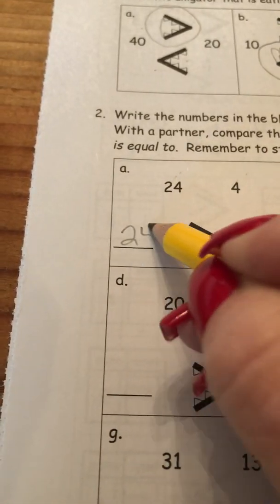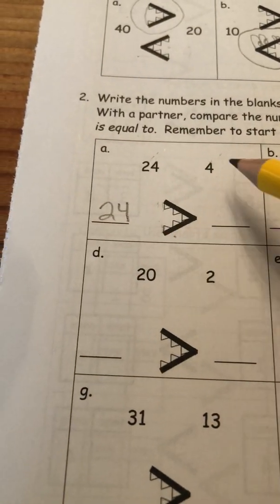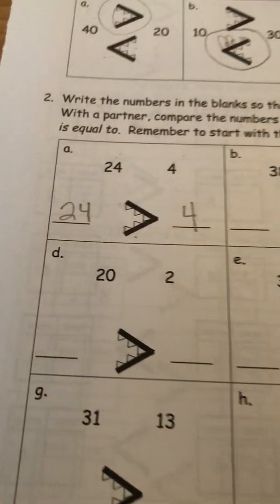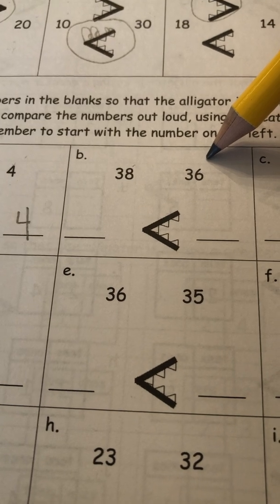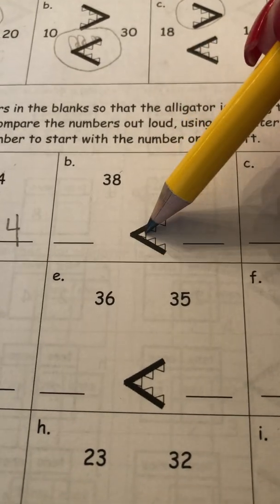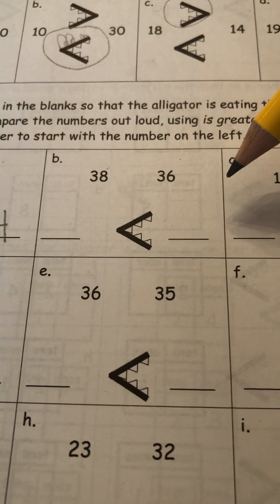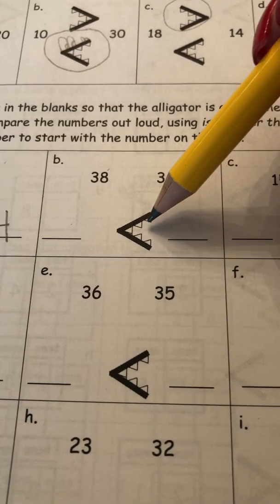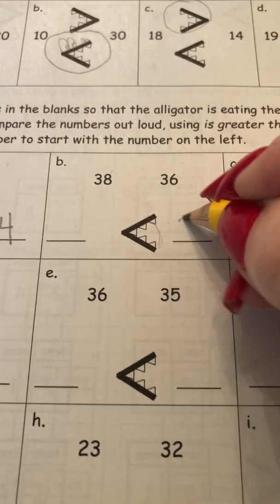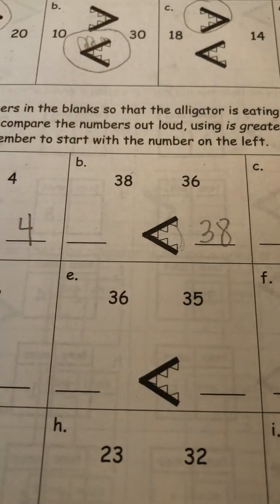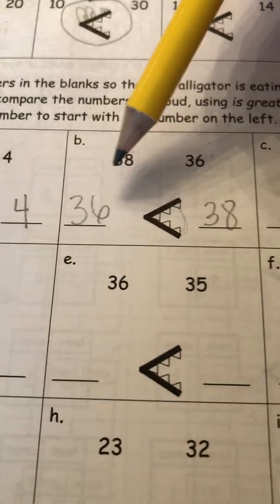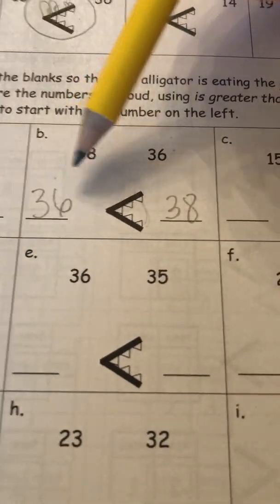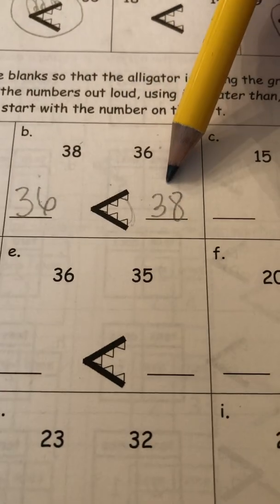24 is greater than the number 4. Very good. Which is greater, 38 or 36? Right, 38. But we have to look. Which side do we need to put the 38 on? Right, because his mouth is open on this side. So the greater number is going to go on that side, and the lesser number is going to go on this side. And when we read it, we say 36 is less than 38.